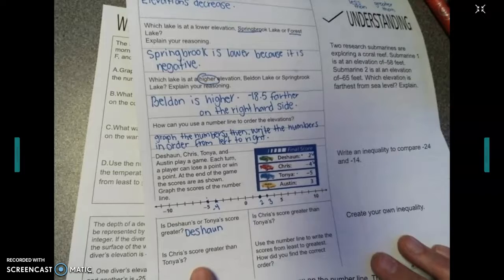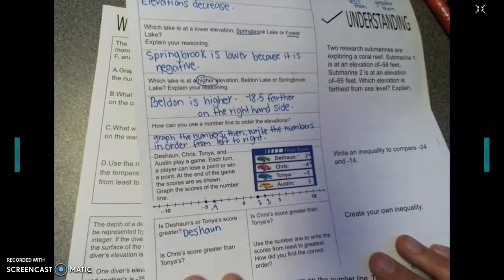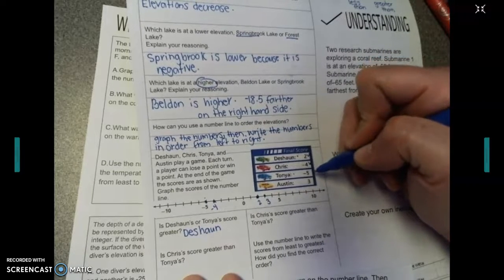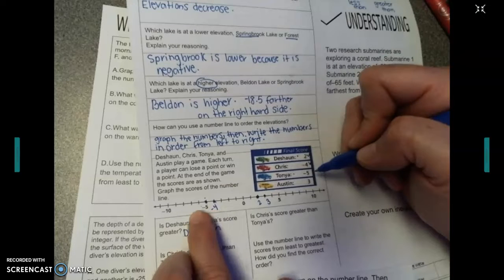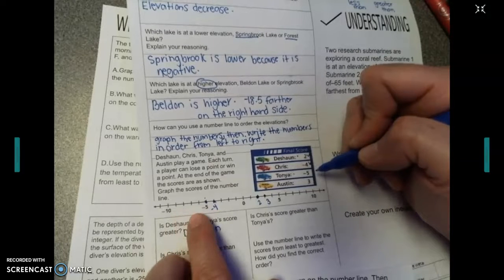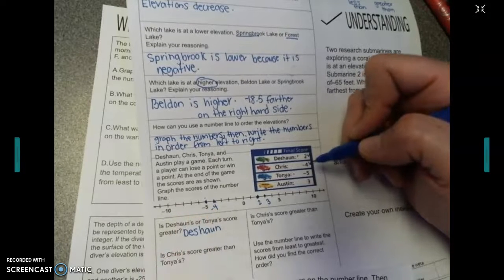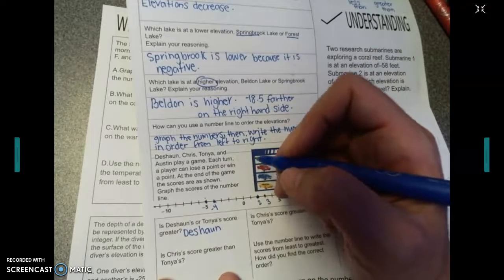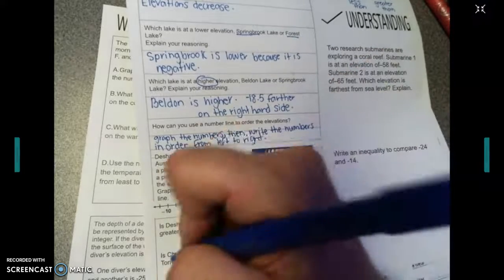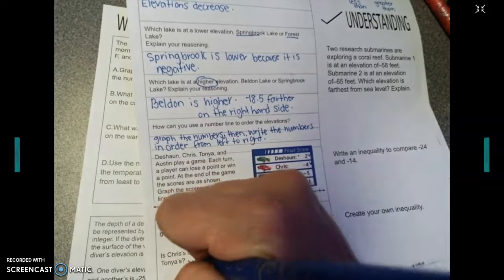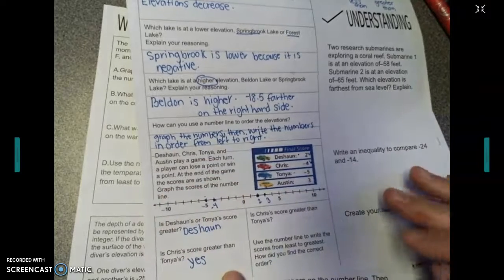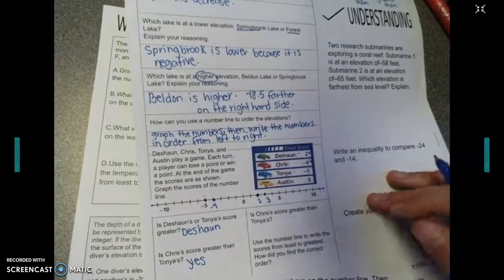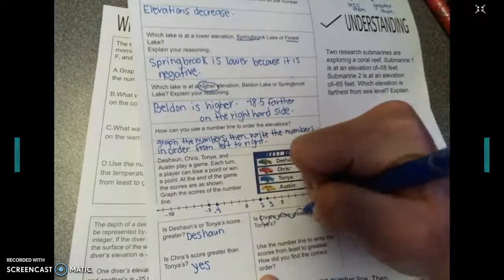Let's look at Chris and Tanya. Is Chris's score greater than Tanya's? Chris got a -4. Tanya got a -5. If we look here, -5 is farther on the left-hand side, meaning it's smaller than -4. So Chris's score is greater. So, is it? Yes. And apparently I typed that twice for some reason, so we're just going to skip this one.